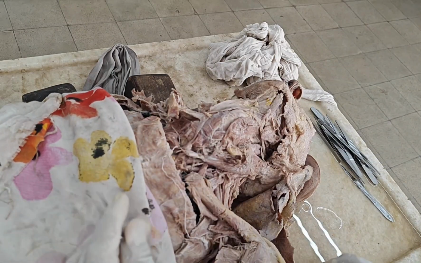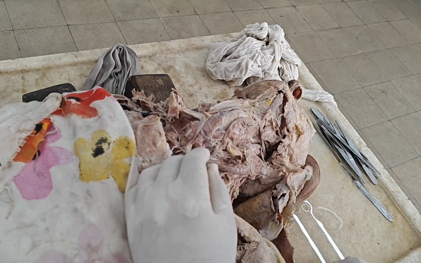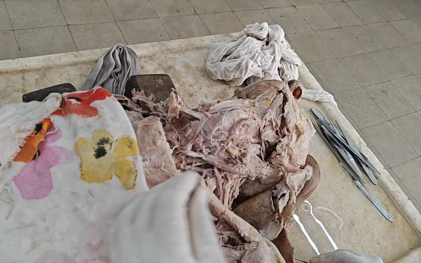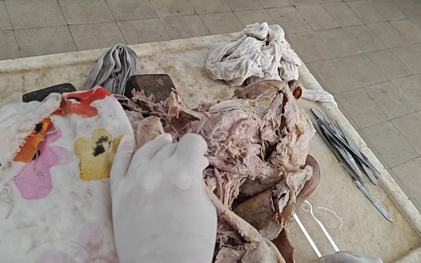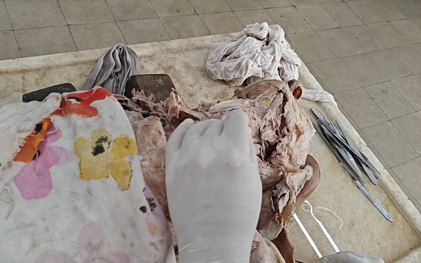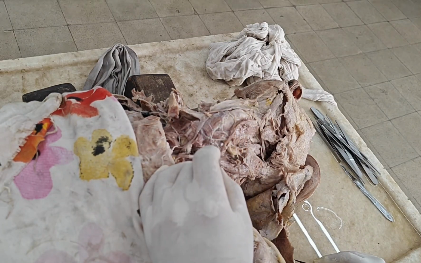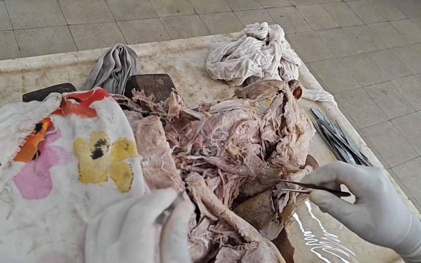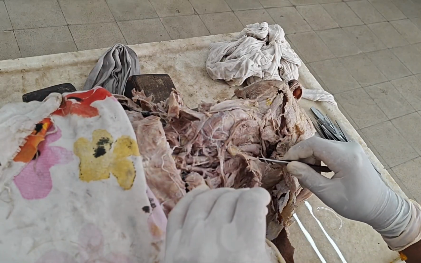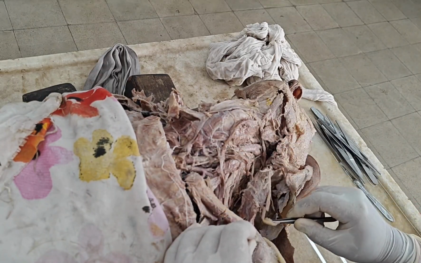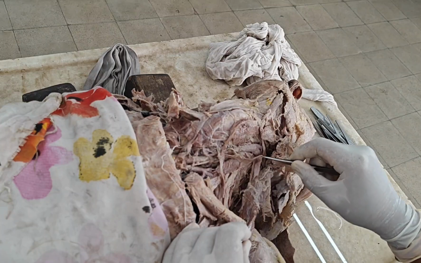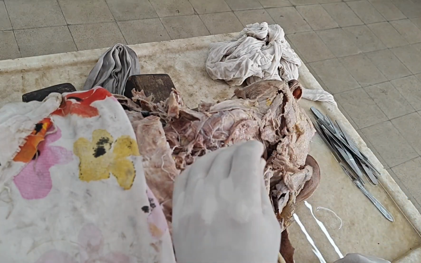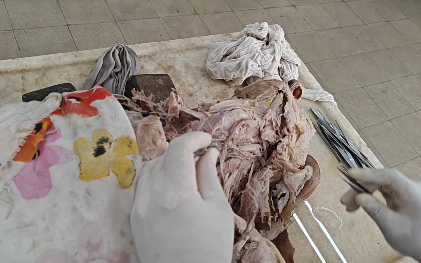Before we discuss the thyroid gland, I will show you some structures which are superficial to the thyroid gland. Here, this is the sternocleidomastoid muscle, this is the superior belly of omohyoid, and this is the inferior belly of omohyoid. Now we will discuss the thyroid gland. I will put the sternocleidomastoid muscle on the side, and you can see there is a structure inside the carotid sheath which is already open.